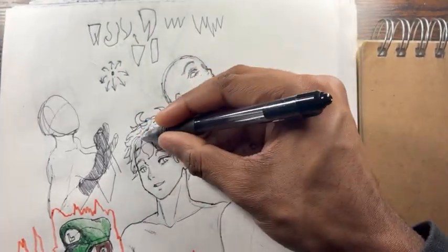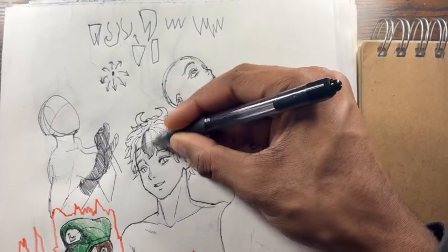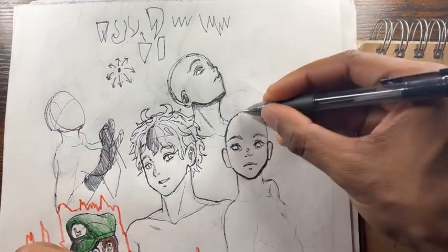All right, so here's this hair. This isn't the best hair I've drawn for this character. I'm pretty sure this is actually some of the worst hair. In fact, I'm not even going to shade it right now. Let's go on to the next hair.